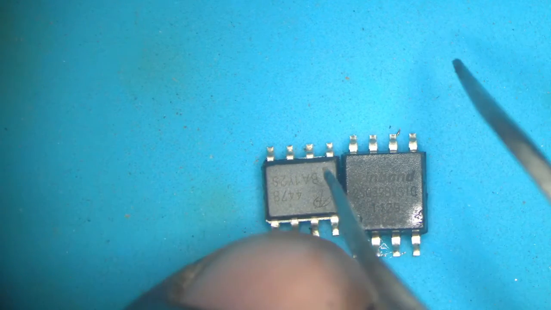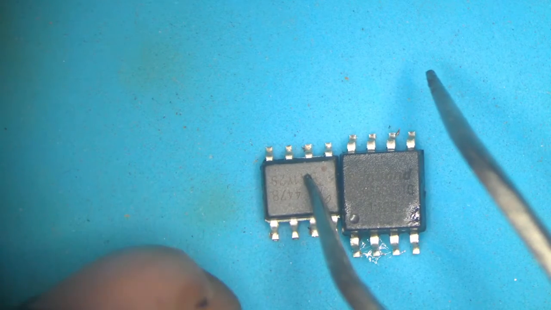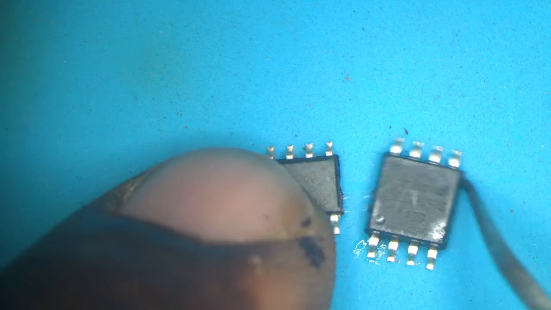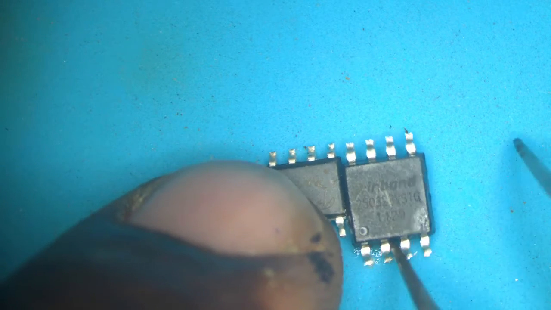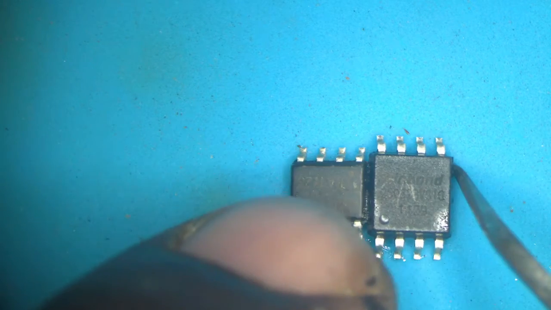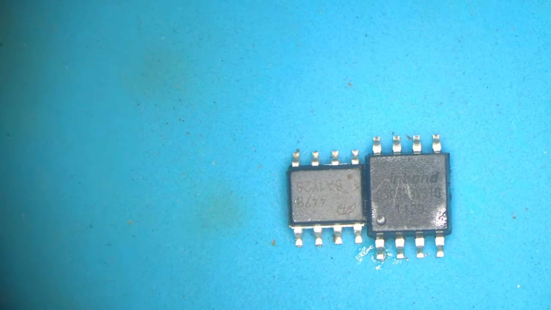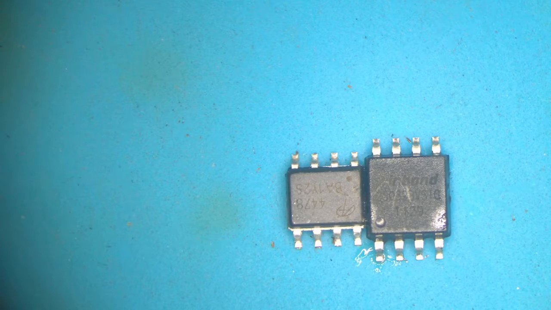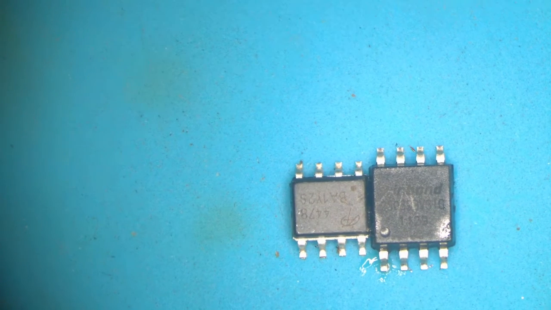This smaller one is the MOSFET, and this bigger chip, that's the BIOS. So that's how you identify a BIOS chip on a motherboard. It is a MOSFET, but an extraordinary MOSFET, let's say so. It looks like a MOSFET, but it's big in size. That's a BIOS chip.